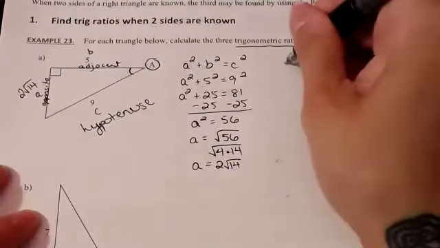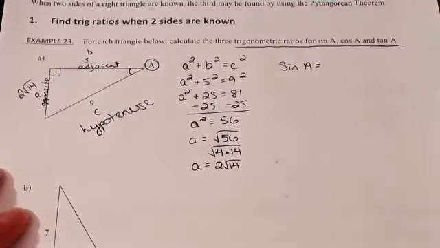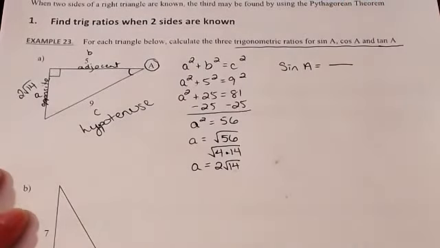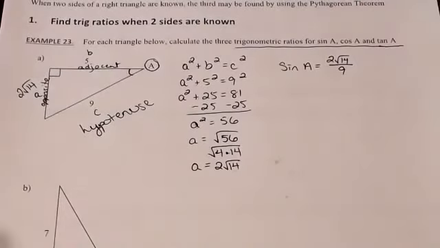Very nice. So sine of A. Kim, would you give me sine of A? What's the trig ratio for that one? 2 root 14 over 9. Yeah, perfect. The cool thing is we don't even have to reduce that. Nothing reduces here, so we're done. Thank you, Kim. That was perfect.